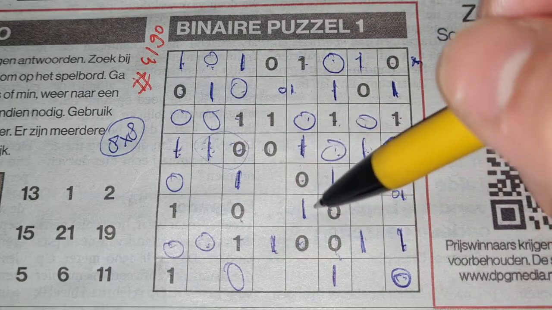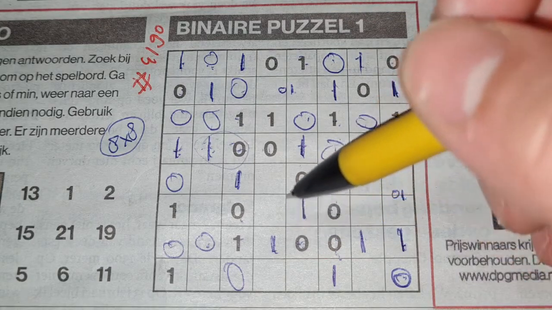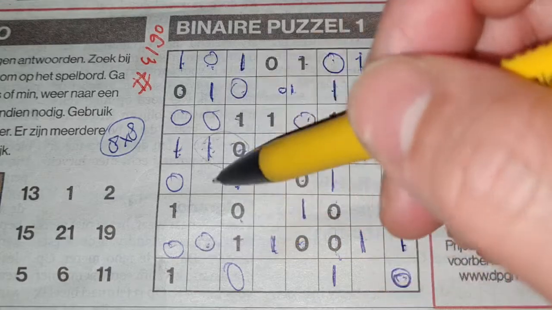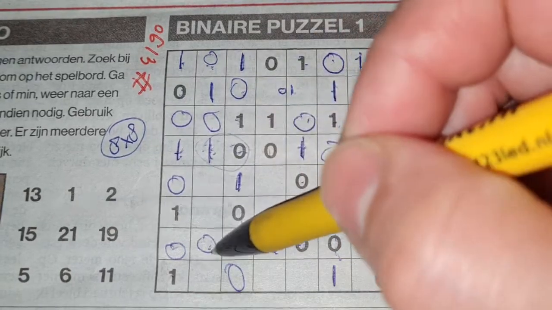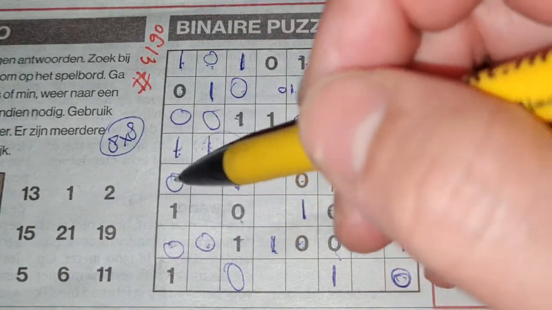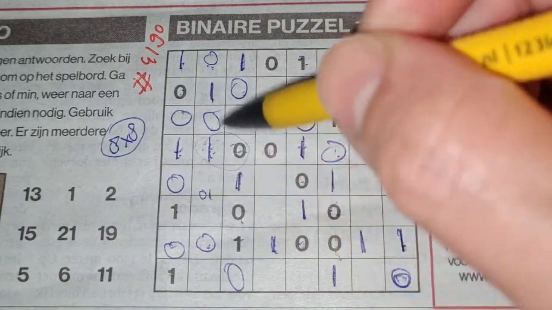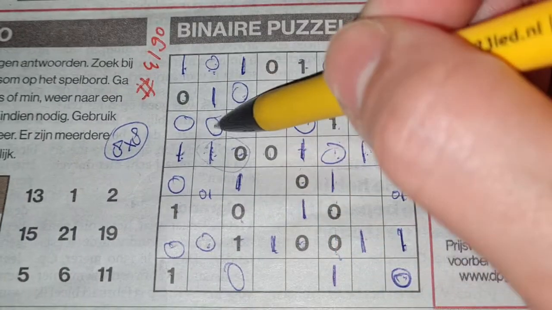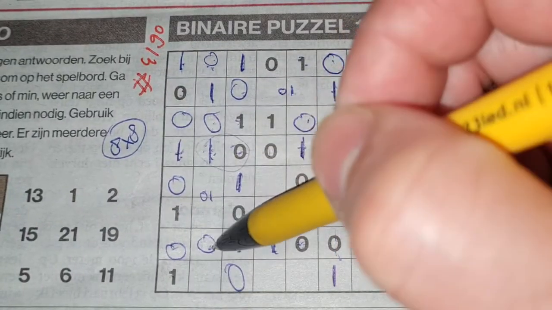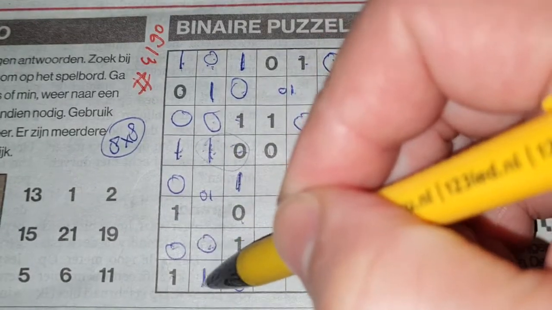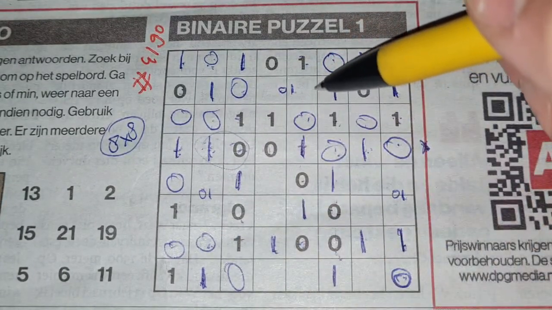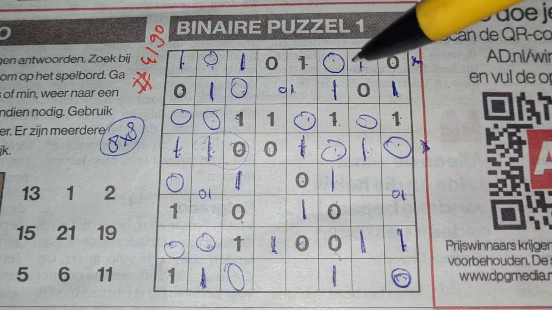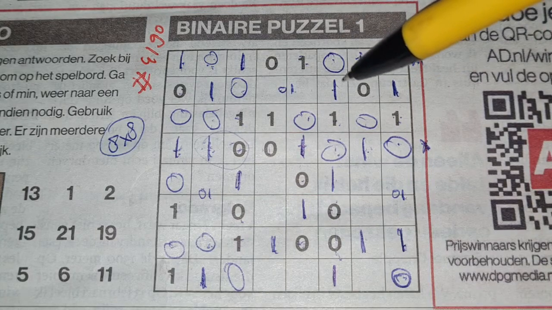Here I know between a 1 and an O with two empty boxes between, there's always an O and a 1 there. So we have the first O, second O, third O, and the fourth O. So this box should be a 1. Okay. Do we need to compare? That's the question.